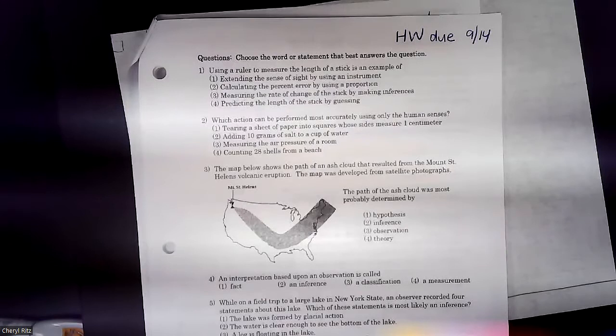It is going to be purely on observation, inference, and prediction. Remember, there's two types of predictions, cyclic and non-cyclic. Cyclic happens in a cycle, like moon phases. Non-cyclic just happens randomly, like an earthquake. If it's cyclic, it's easy to predict. If it's non-cyclic, it's hard to predict. Classification, remember, is putting things in groups based on an observation. And that quiz is going to be on Friday. It's going to be short, real short.